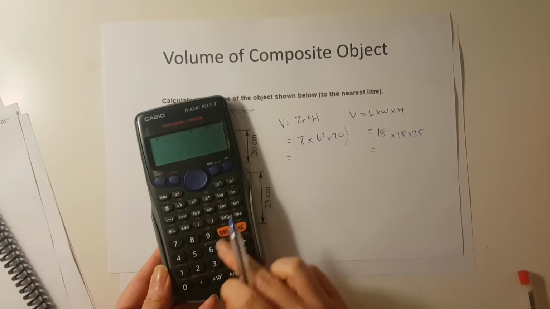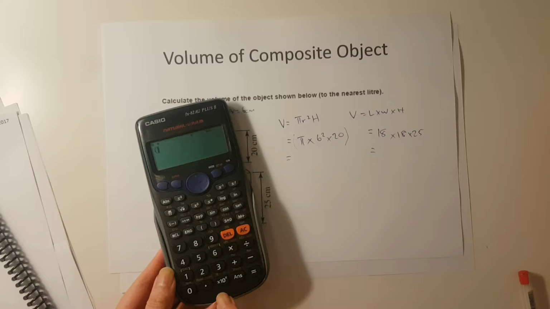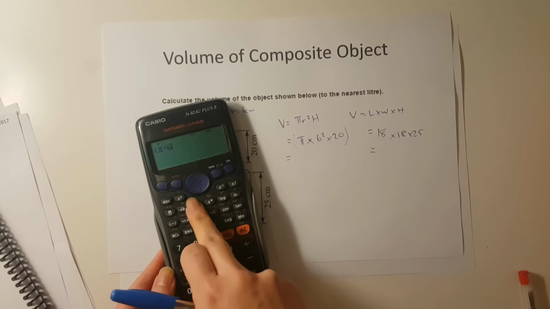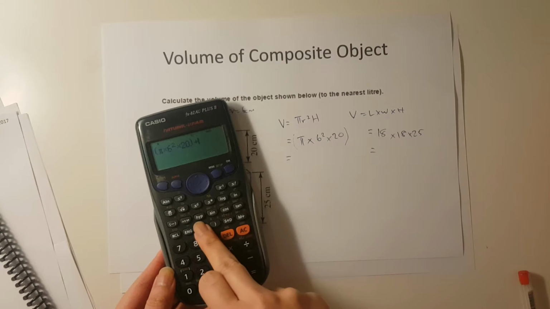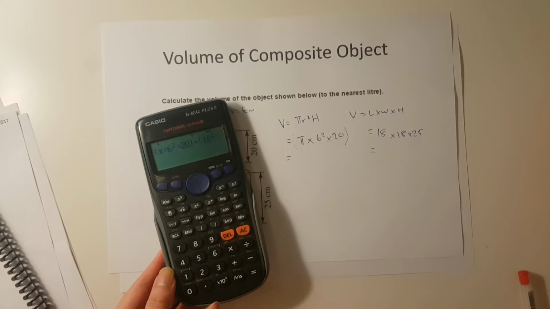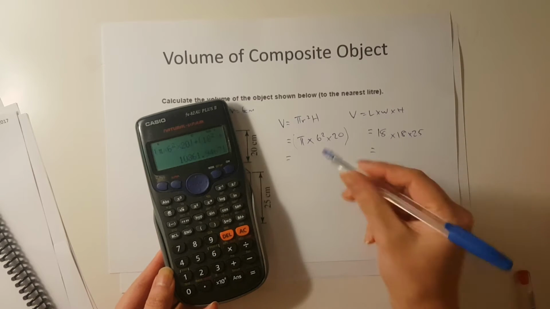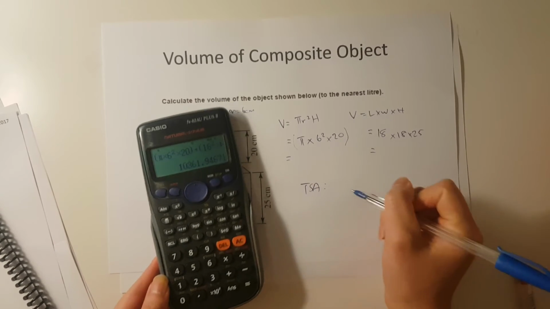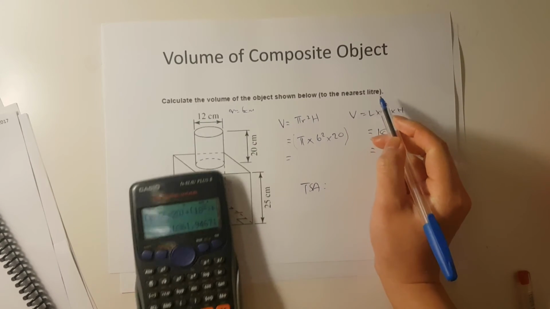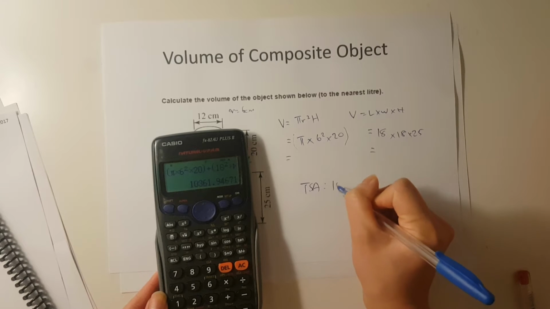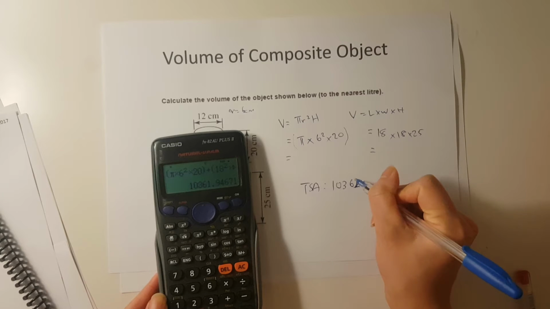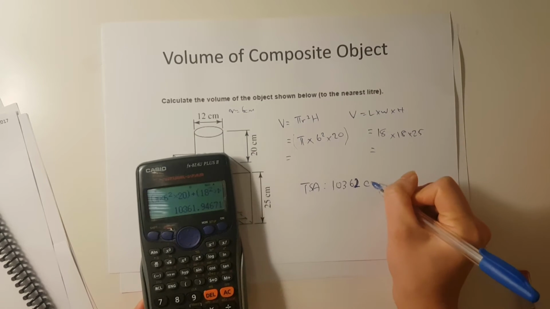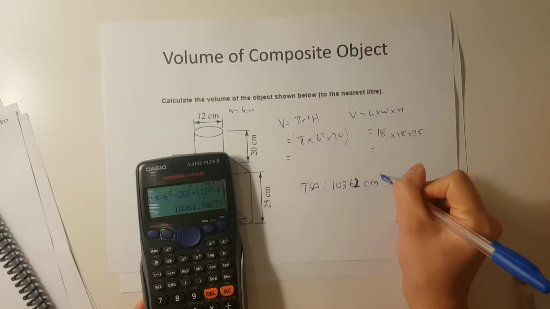So in the calculator, all I'm going to do is type in pi times 6 squared times 20, close brackets, plus 18 times 18, or 18 squared, times 25. So the total volume of this object to the nearest litre, 10,361, or 362 centimeter cubed.